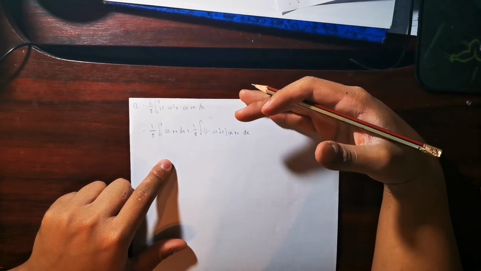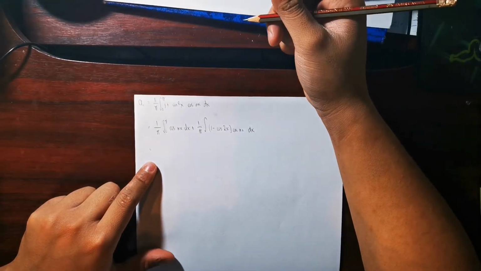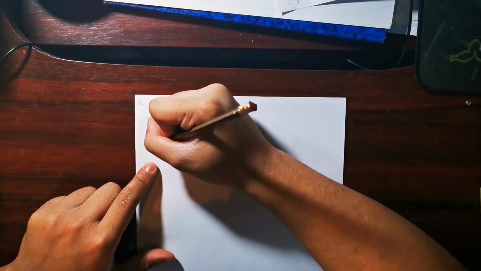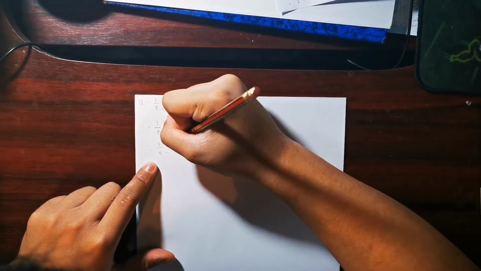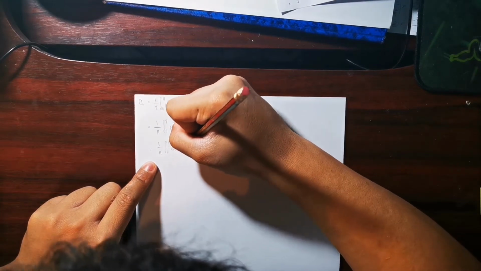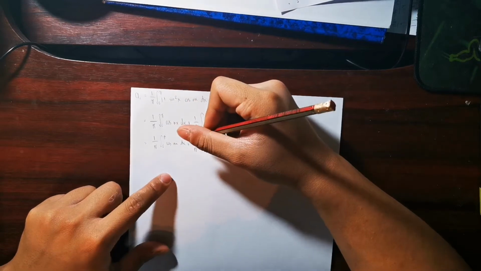Shortcut. Now I'll rewrite this one over here: 0 to pi cos nx dx.